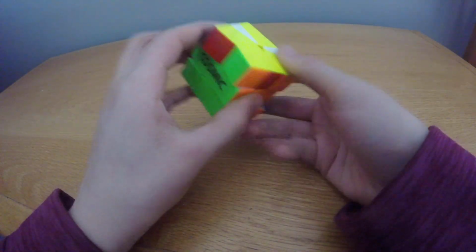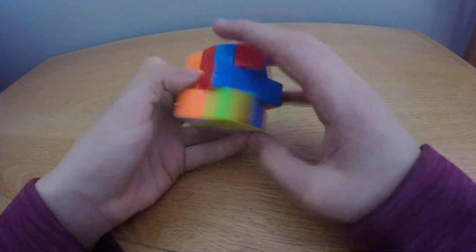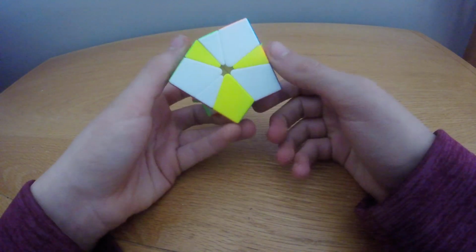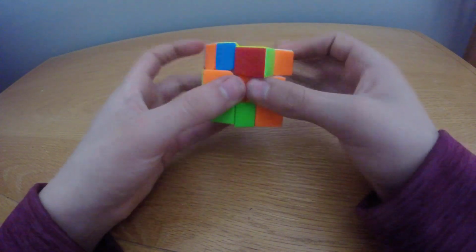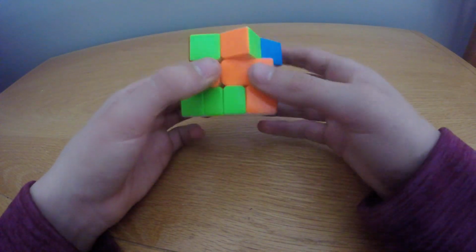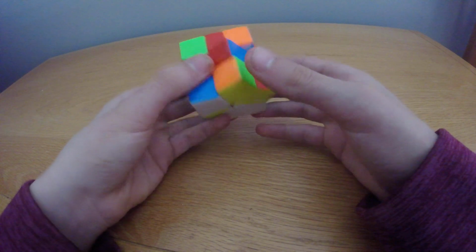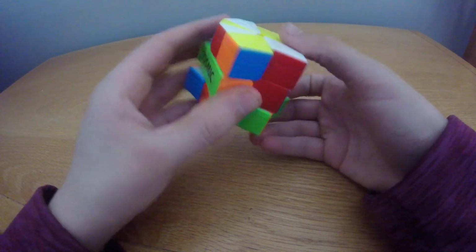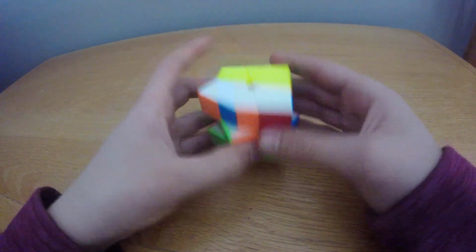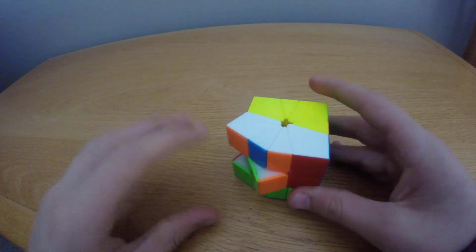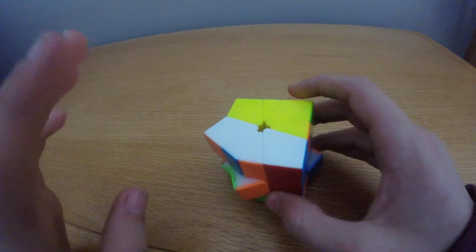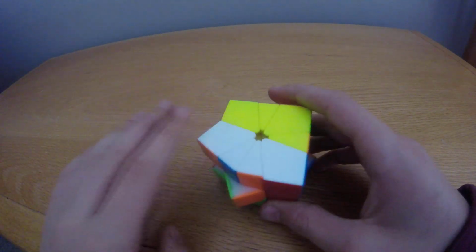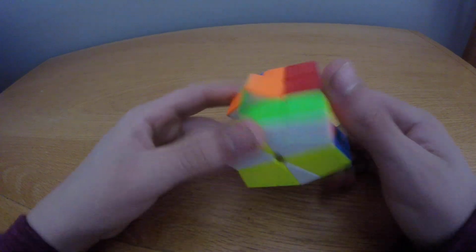So the last case, or the last two cases, I guess, are the fist cases. And I need to figure out how to do them because I'm not very good at setting them up. Let's see. There we go. So both fist cases, no matter where this corner is, have the same even and odd alg.